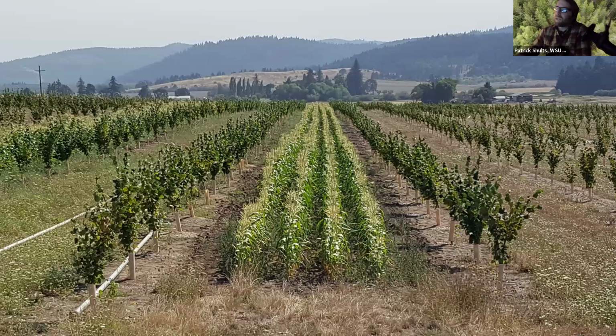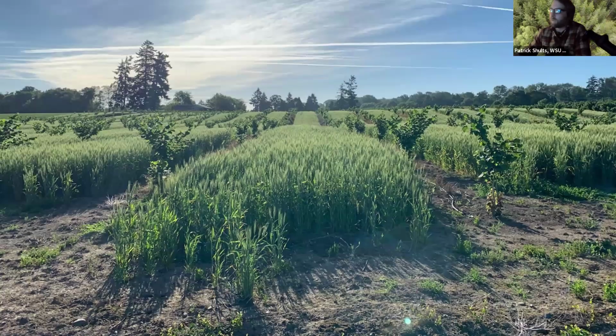There is some work in alley cropping in hazelnuts in Oregon in the Willamette Valley, where hazelnuts are really popular. So here we have corn being grown between rows of hazelnut while the hazelnut are still young. This is some sort of grain also being grown between rows of hazelnut. And what a great way to make a little bit of extra money, because otherwise, this space is being unused for the first 4, maybe 5 years of a hazelnut orchard. So a really great way to build function out of the system.